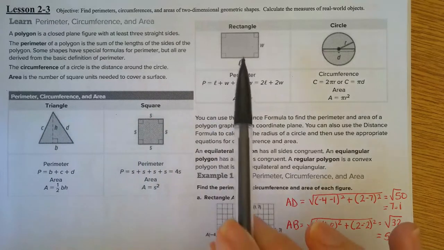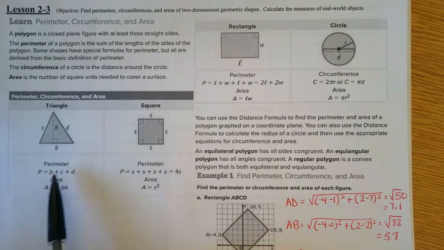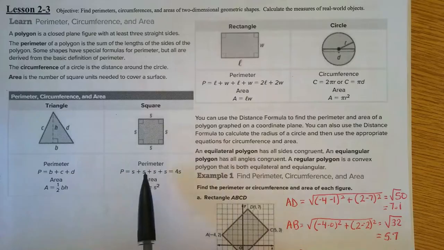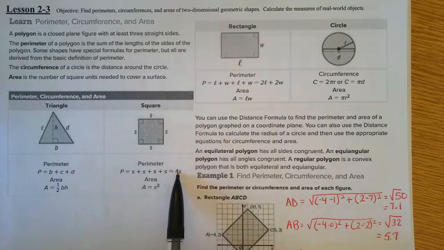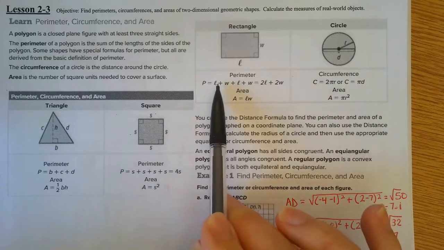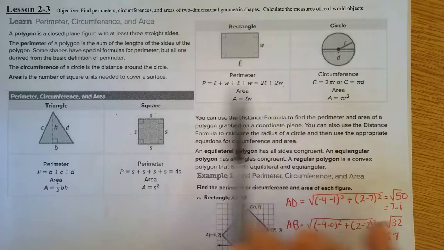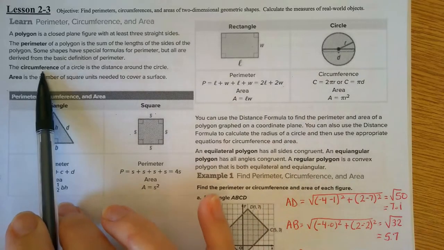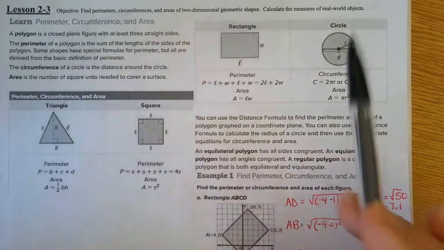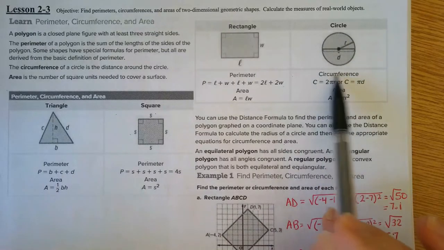There are some special formulas for perimeter based on their shape. So for a triangle, you can add all the sides. For a square, you can still add all the sides, or if you wanted to, you could just do 4 times one of the side lengths. And then for the rectangle, add all the sides, or you can do 2 times the length plus 2 times the width. The circumference is the same as a perimeter, but just for a circle. So this would be the distance around the circle. We just call it something different.